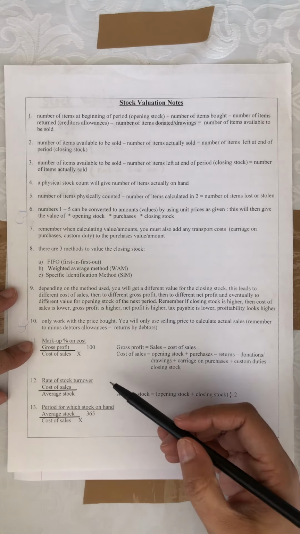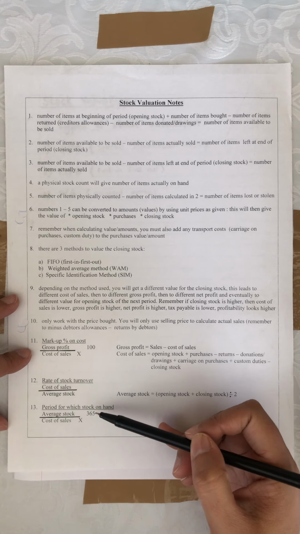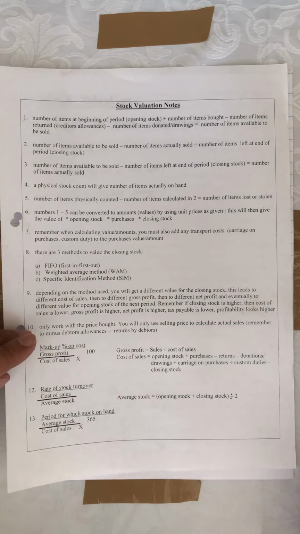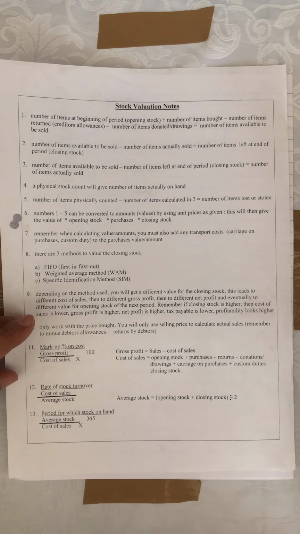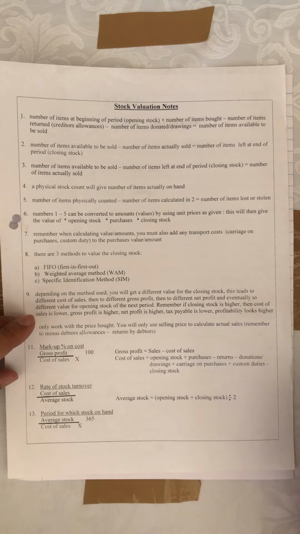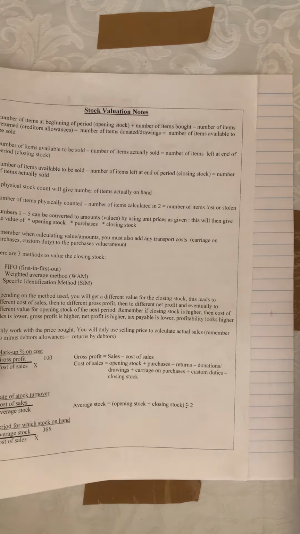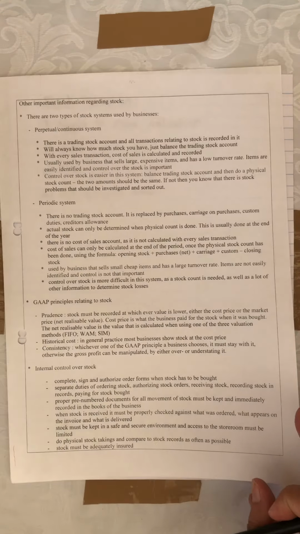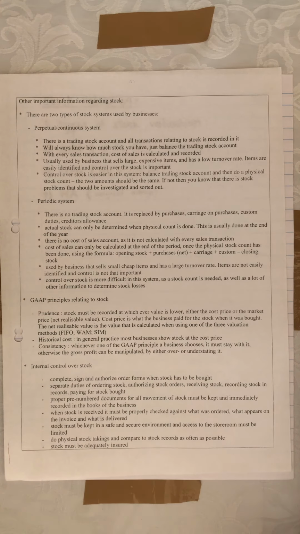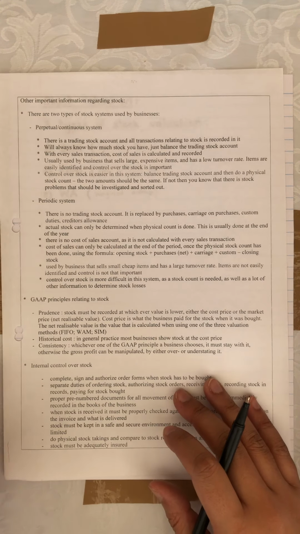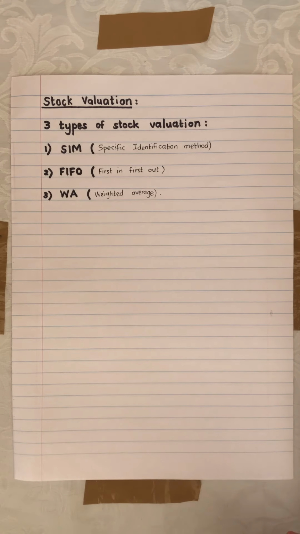These two we learned last week. It was your rate of stock turnover and your period for which stock is on hand. Those are the three formulae which you will be using if necessary when it comes to stock valuation. Then, boys and girls, you're most welcome to read through the rest of the notes. It's basically just the GAAP principles, the internal control measures when it comes to the stock in our business.